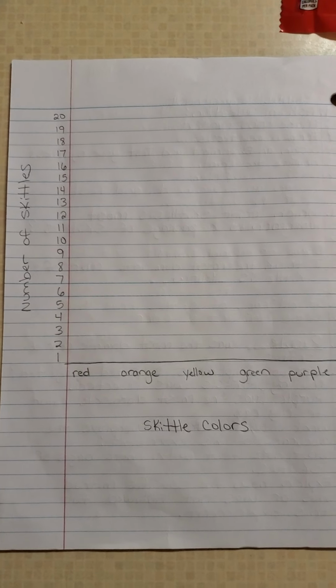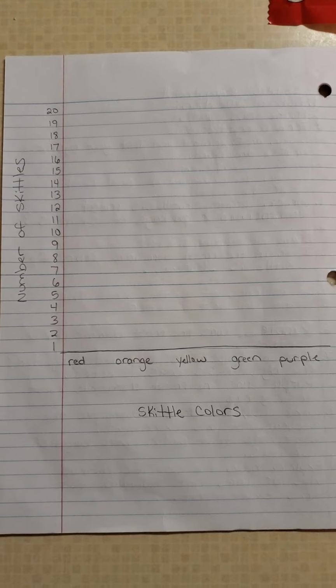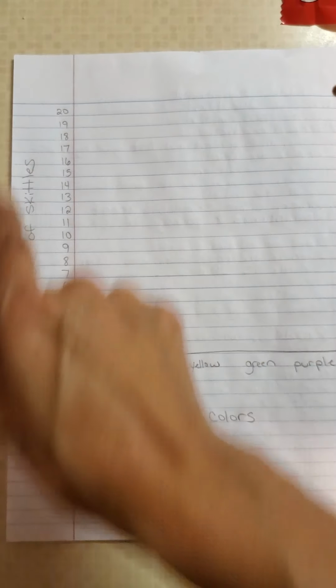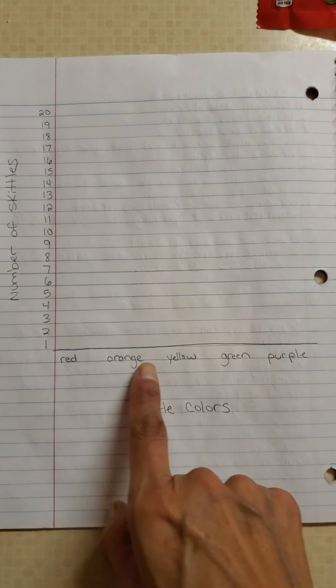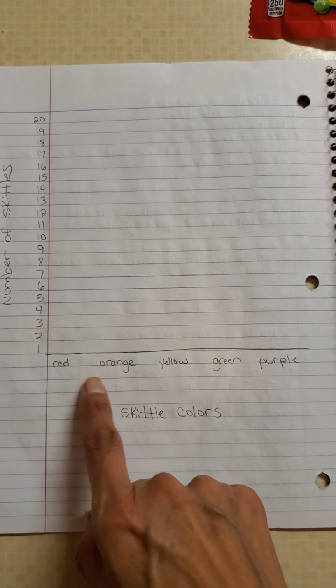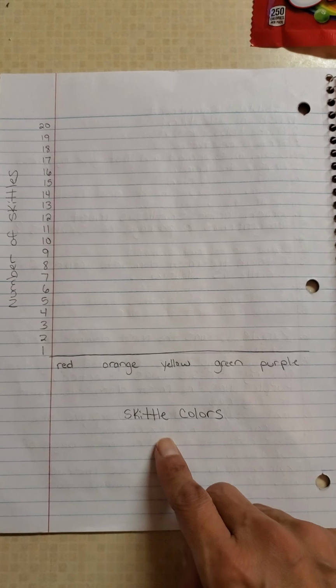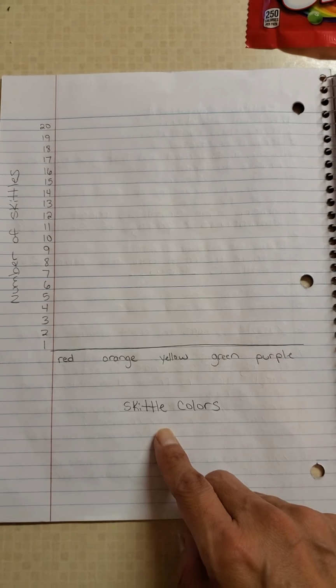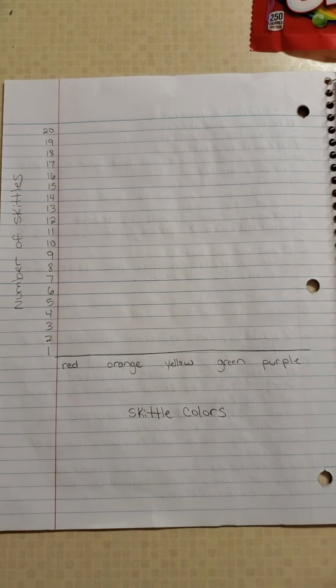Next, on the other page, you are going to draw this graph. So here, number 1 through 20. Number of Skittles. Down here, you're going to do all the colors of the Skittles: red, orange, yellow, green, and purple. Skittle colors. So again, pause and write this down.